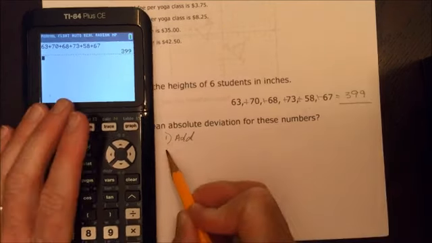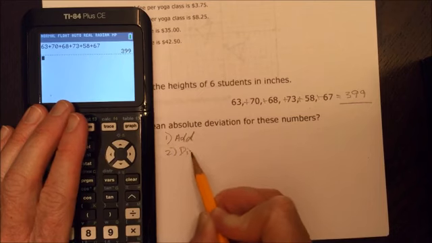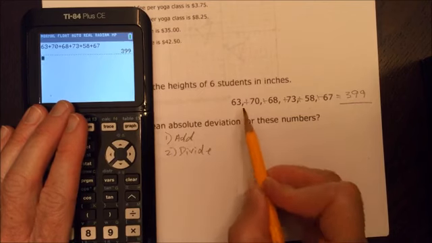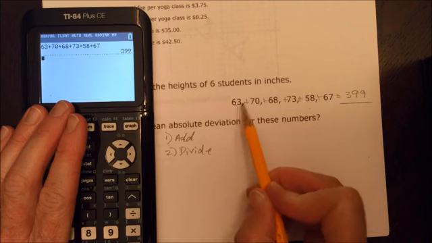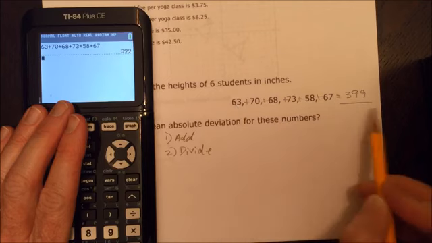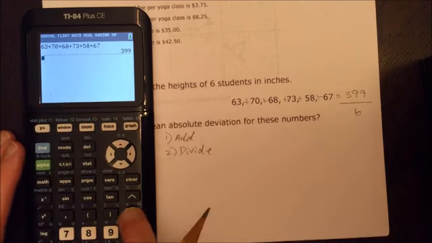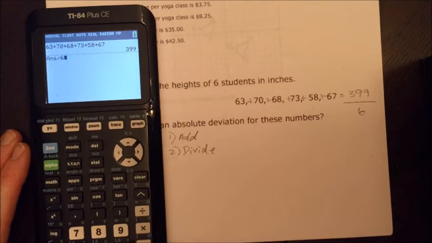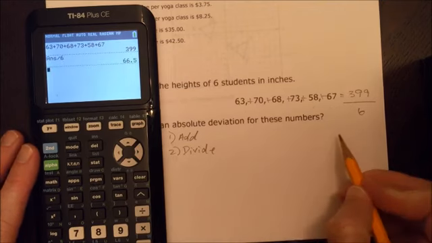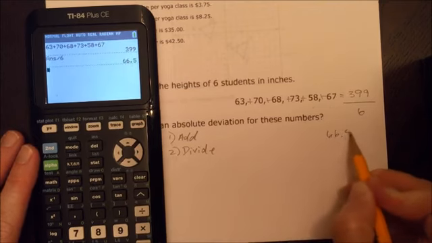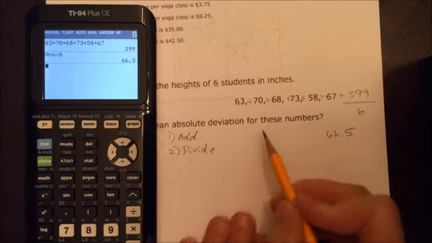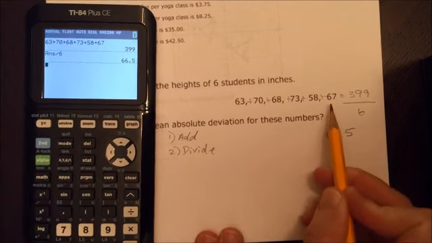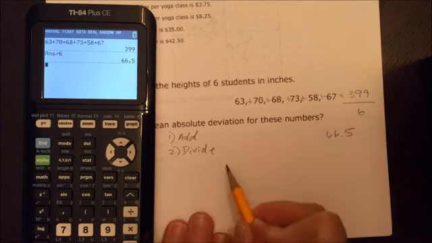We need to divide by however many there are. 1, 2, 3, 4, 5, 6. Divide that by 6. We get 66.5. You need to subtract 66.5 from each one of these numbers.